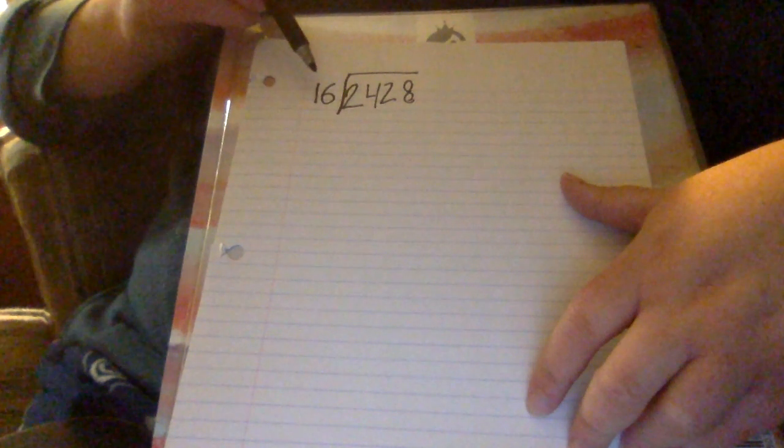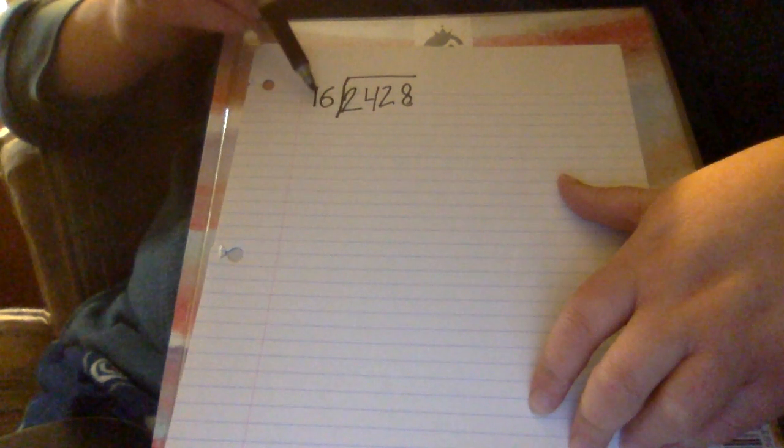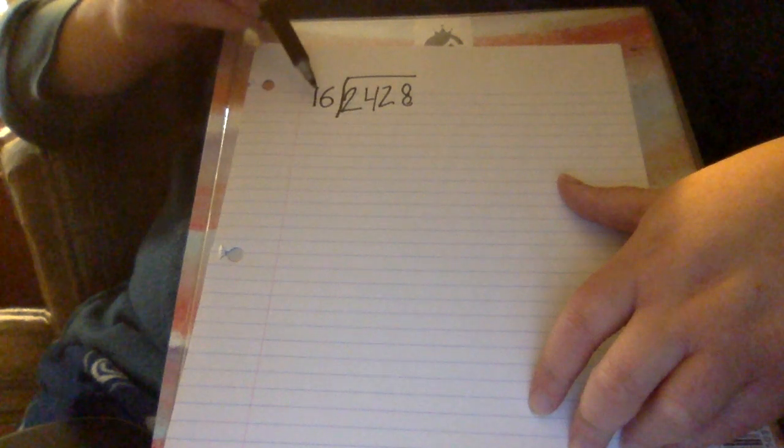All right, so we have 2,428, and we're dividing that by 16. So we're taking 2,428 and we're trying to split it into 16 groups. If we're using Mrs. Fabian's driveway analogy, we've got 2,428 people in our mansion of a house, and we're trying to put them, 16 people into a car. We want to know how many cars we will need. Or if we have 16 cars in the driveway, how many people can we fit in each car?